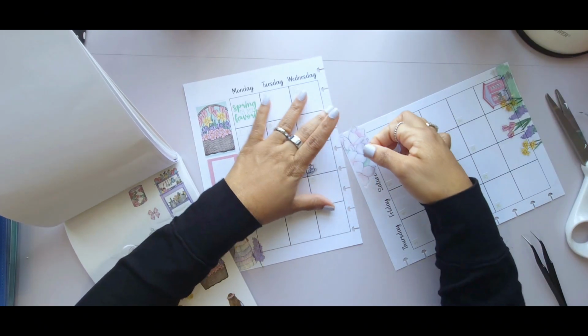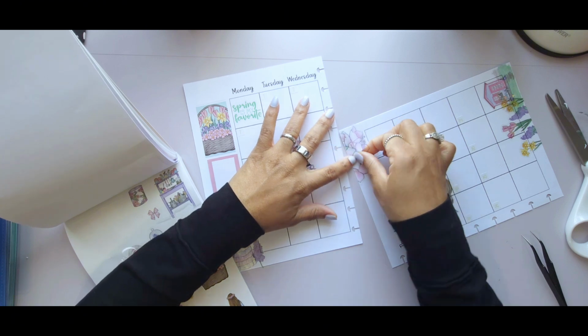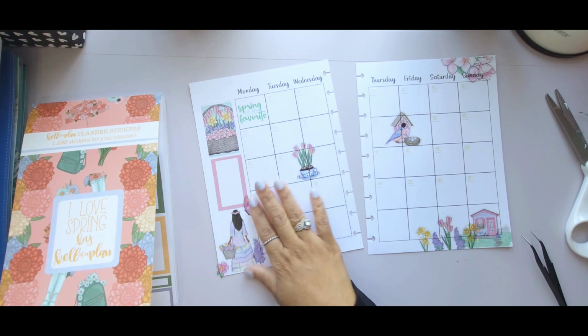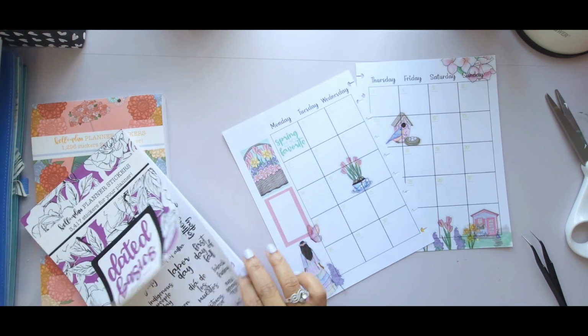And then I am going to grab a month label to put up here. And then I'm going to put in a few boxes.